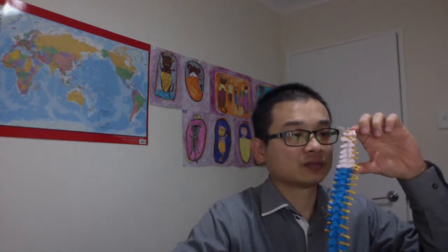Now, the reasons causing neck pain vary. There are a lot of reasons. Today we're going to talk about what potential reasons will cause neck pain, maybe your neck pain, maybe your patient's neck pain. As I showed you yesterday, this is the cervical spine.